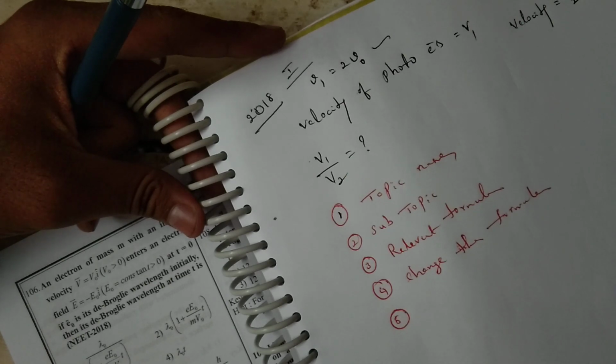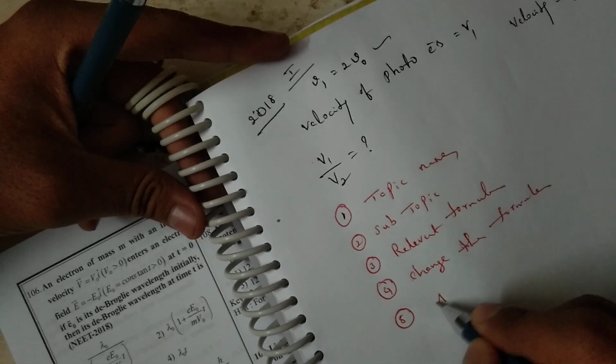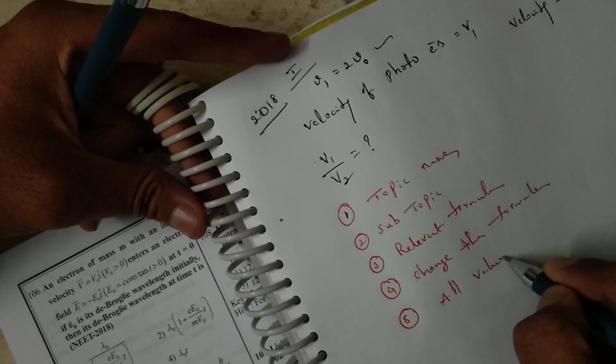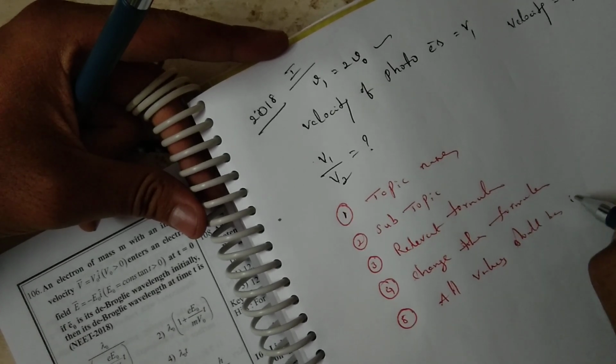All the values should be either in SI method or CGS method. If some values are not in a proper way, then you need to convert; all should be in SI or all should be in CGS. So all values should be either in SI or CGS.